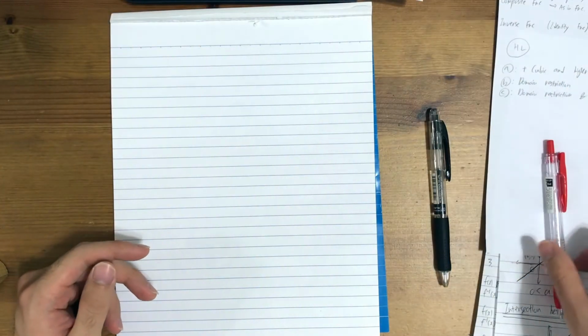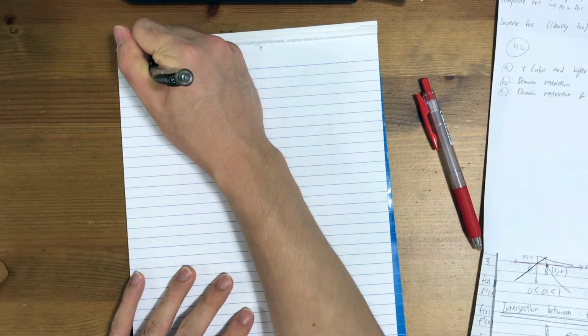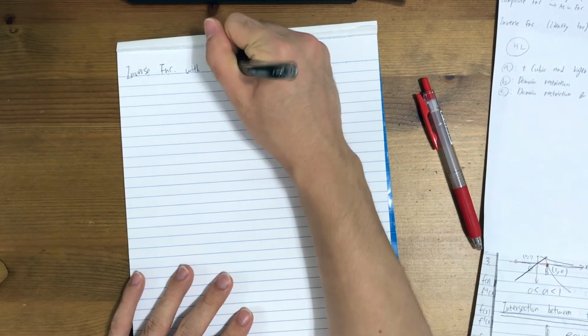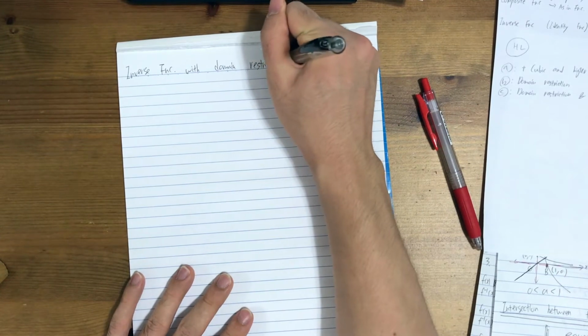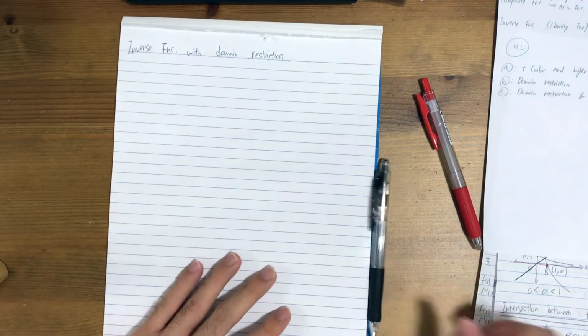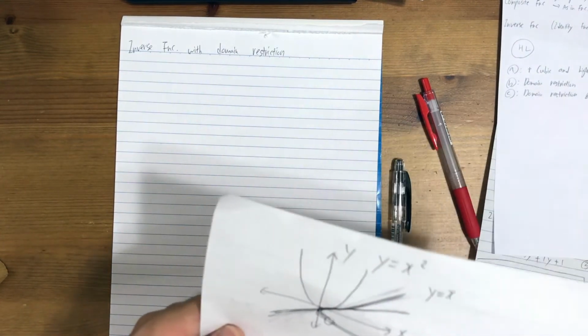And now we're going to move to the domain restriction for the inverse. So we have seen some cases where the inverse function is not defined, right? I mean, the inverse function does not exist.